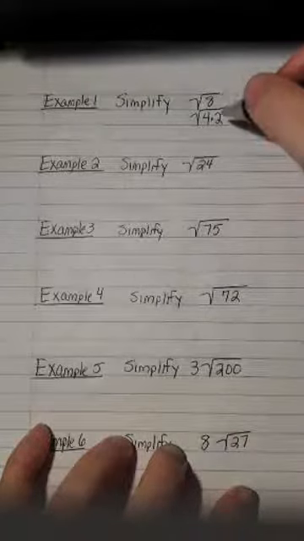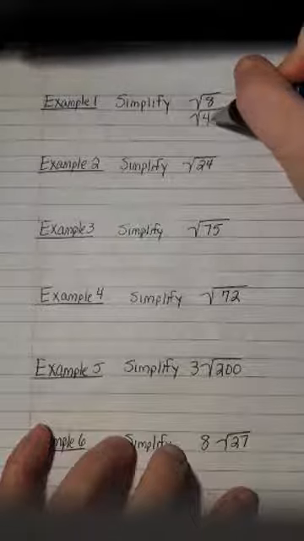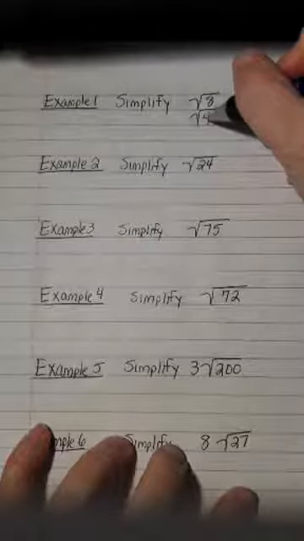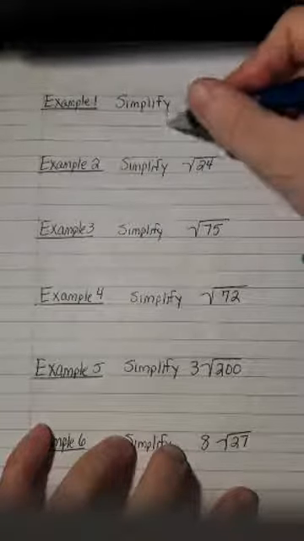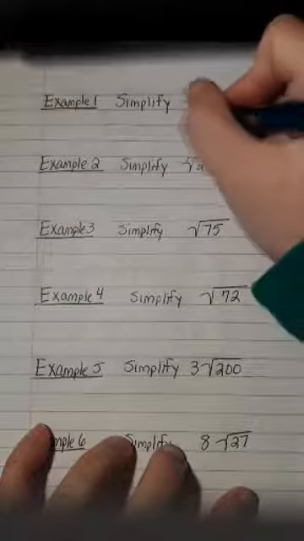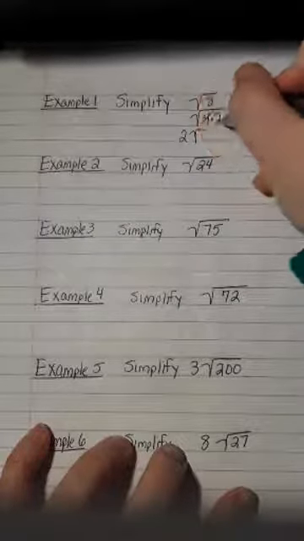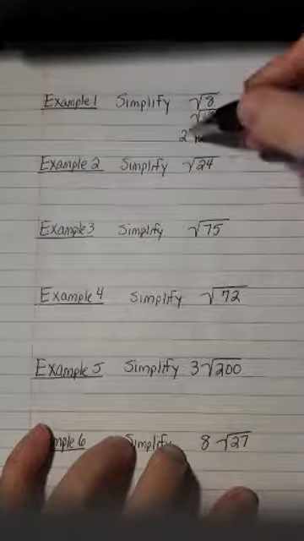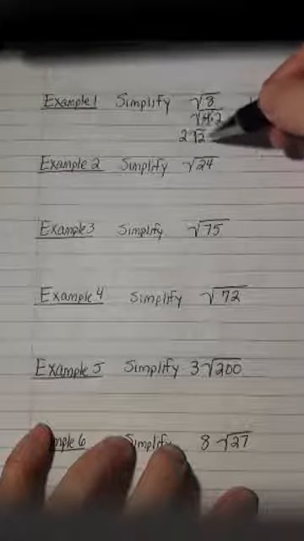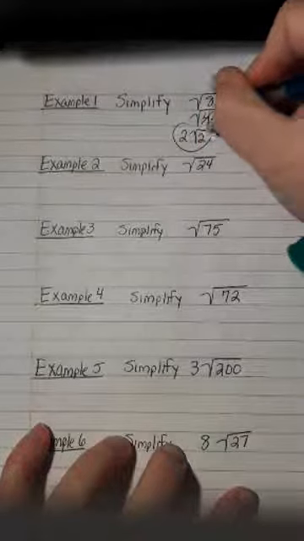Then you can take the square root of 4, and the answer for the square root of 4 needs to come on the outside. So when you take the square root of 4, the answer is 2, and that comes on the outside, and you've still got this 2 left on the inside. So your answer is 2 on the square root of 2, which is the same thing as 2 times the square root of 2, but that's your answer.